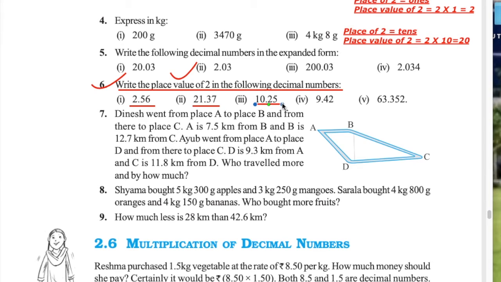Now the third part. In third part, what is the place of 2? You see, just after decimal. This is which place? Tenth place. So place of 2 is equal to tenth. In this question, place of 2 is tenth, and you need to write place value of 2.